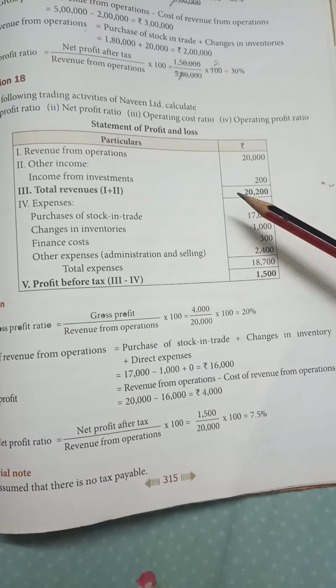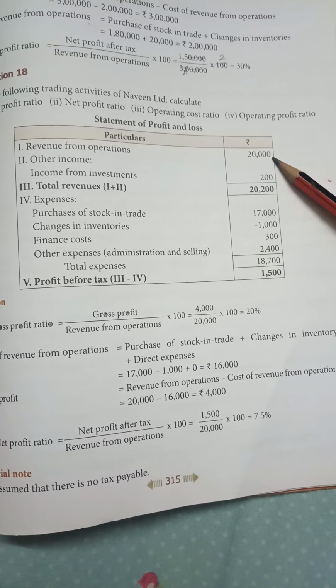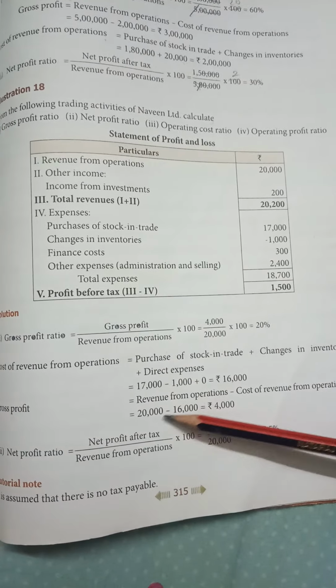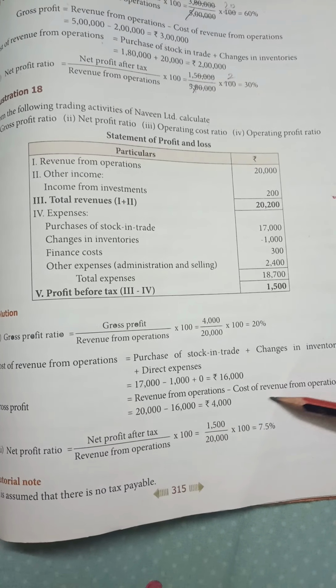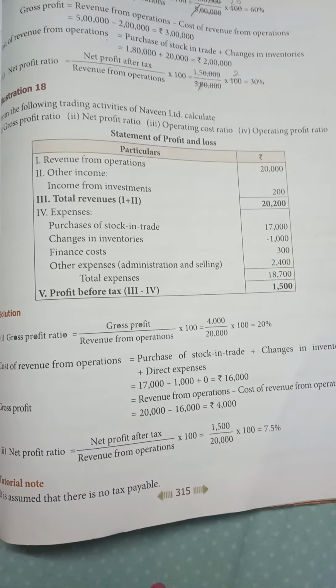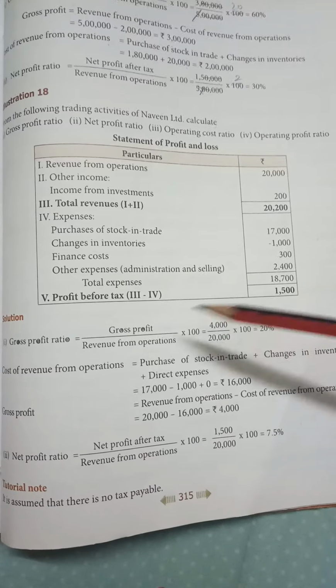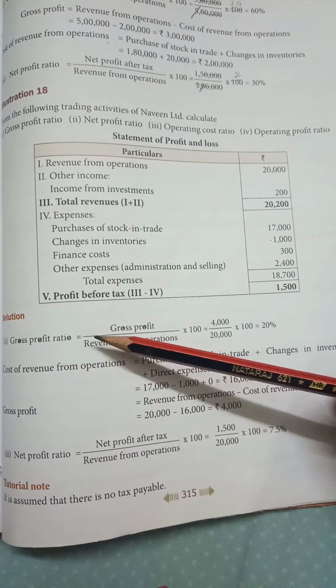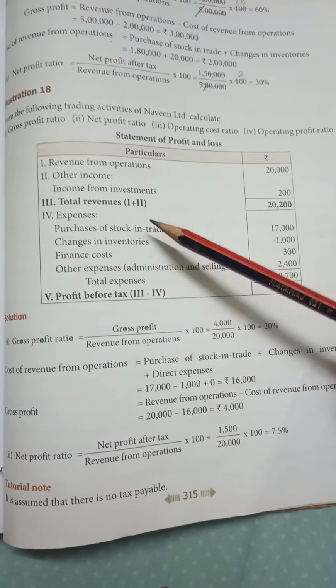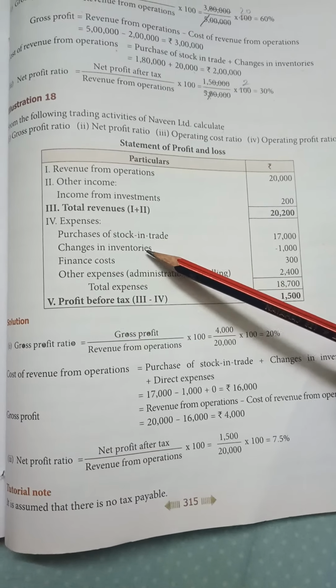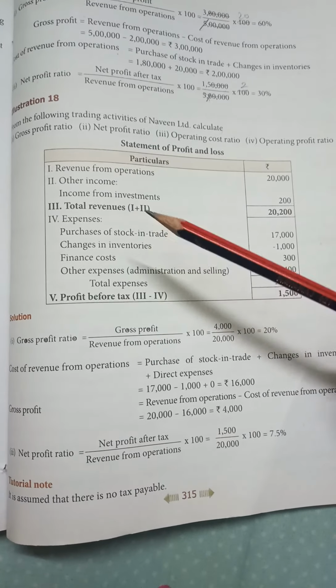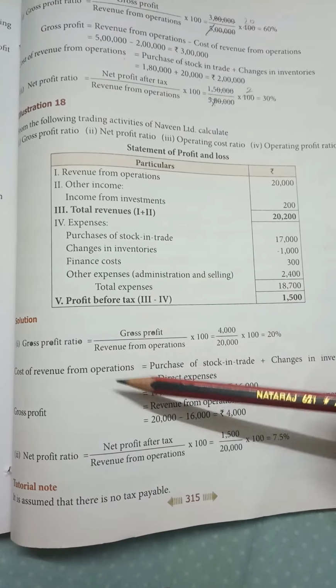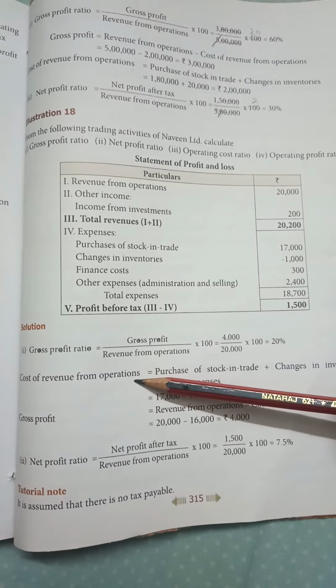We already have revenue from operations in the sum itself, which is 20,000. Write it here, minus cost of revenue from operations, which is not given directly. So what we have to do is: cost of revenue from operations is equal to purchase of stock and trade plus changes in inventories plus direct expenses. That's the formula for calculating cost of revenue from operations.